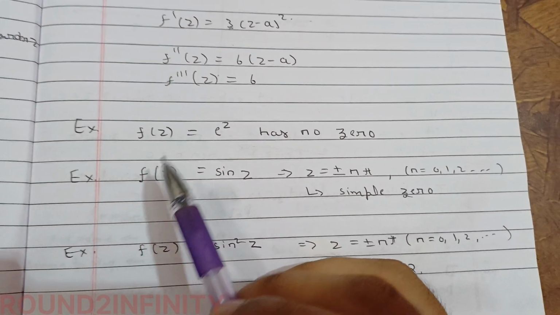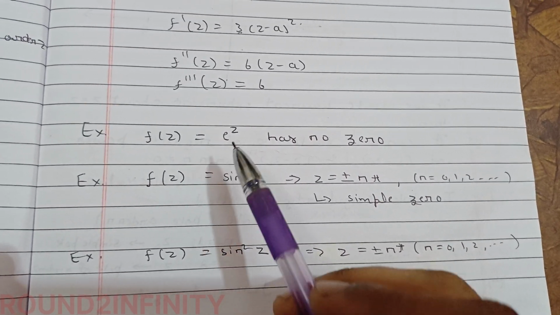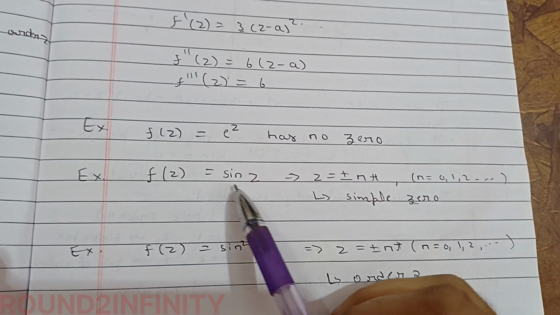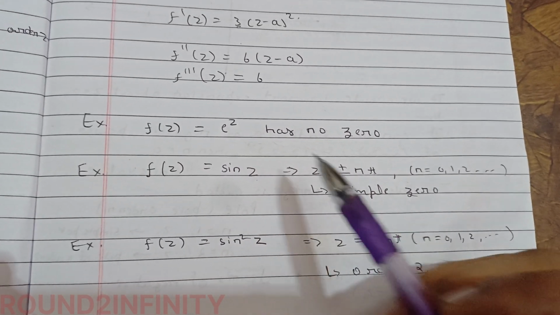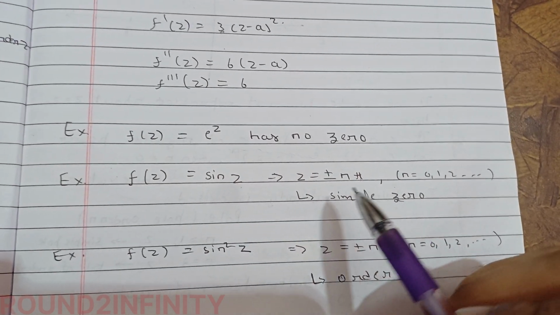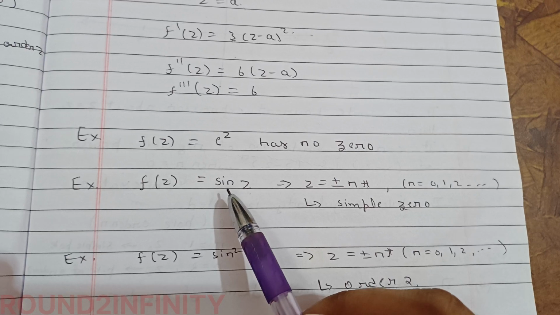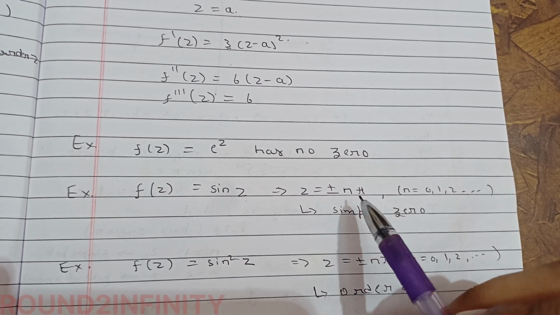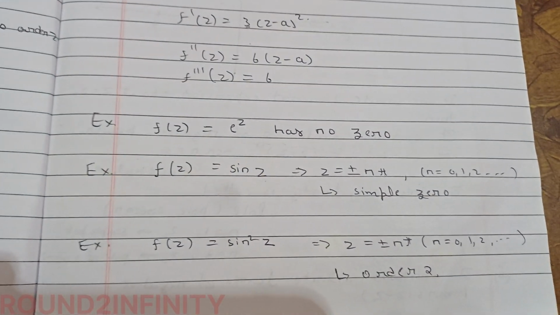Now if f(z) = e^z, then this function can't be 0 at any point, so this has no zero. If we take f(z) = sin z, then this will be 0 at z = ±nπ. Now let's check if it will be simple or what is the order of this zero. So the first derivative will be cos z, and cos z at these points will not be 0. So it will be a simple zero or the zero of order 1.